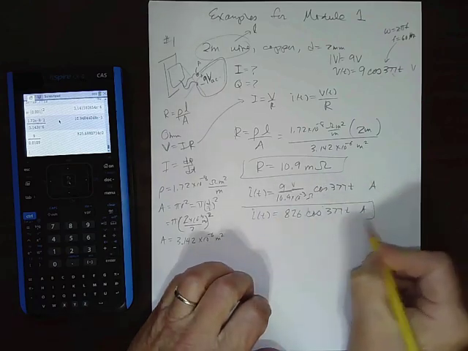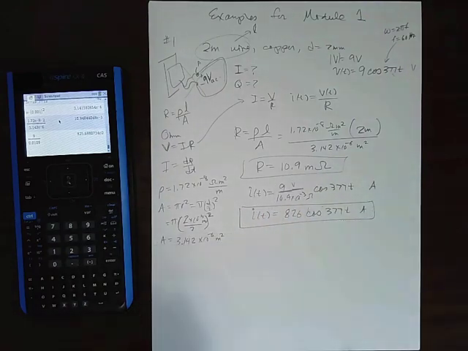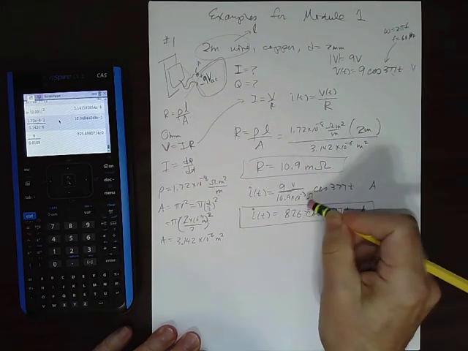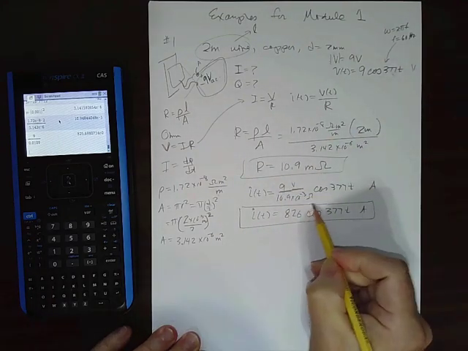So definitely not something we want to try in real life. Okay, it would blow circuit breakers and burn, anyway, it would be bad.